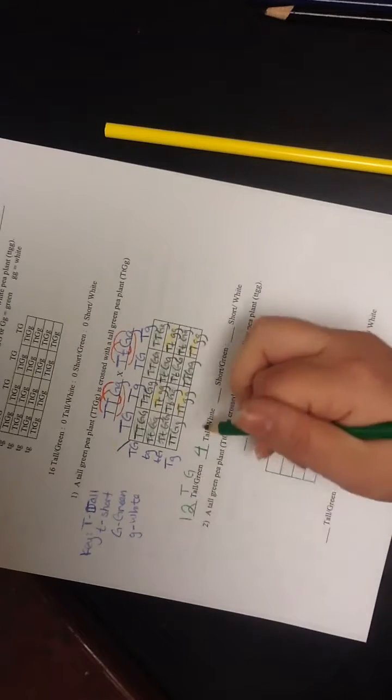And in order to be tall, you need at least one big T, but to be white, since it's recessive, you need 2 little g's. Okay? And there's no short and green, because all of them have at least one big T, so there's no short. So that's your answer, 12 to 4 to 0 to 0. Okay.